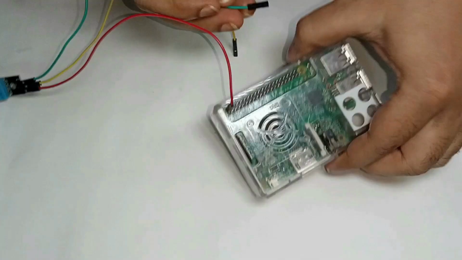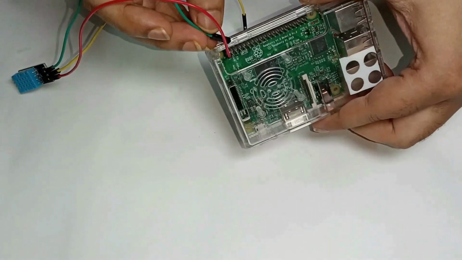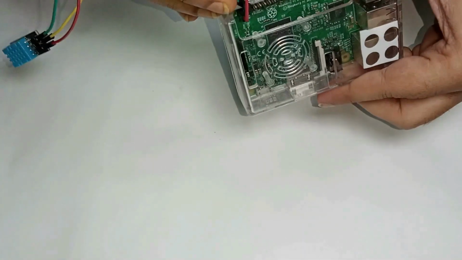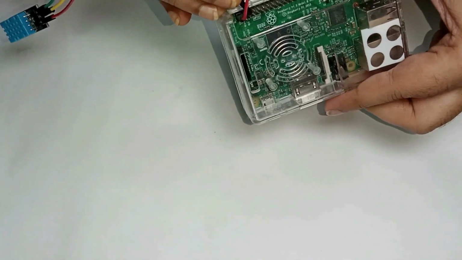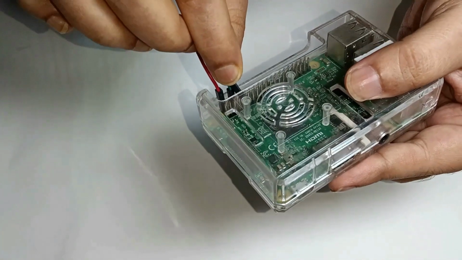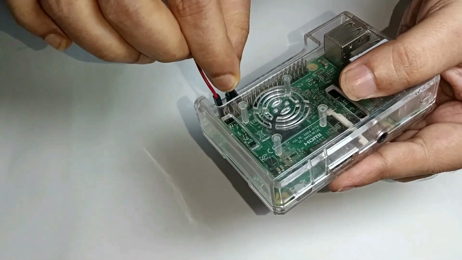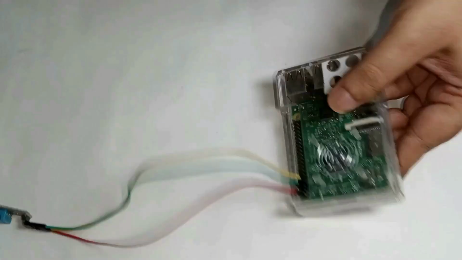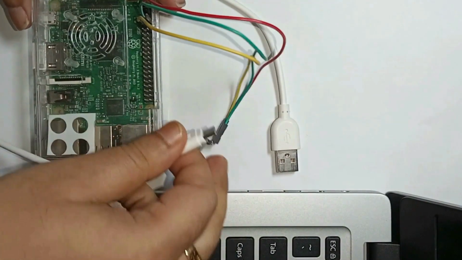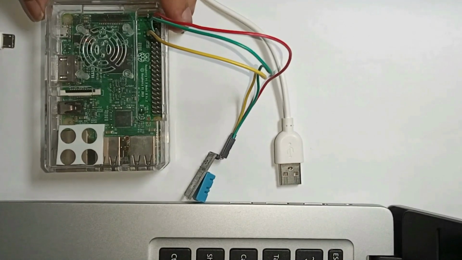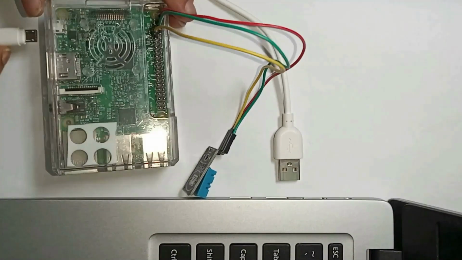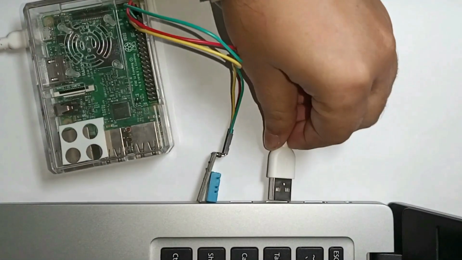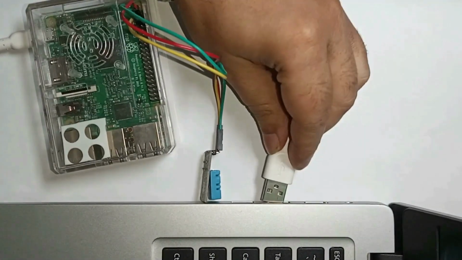Now I'll connect the ground pin to this one. Now I'll connect the data pin to this GPIO pin number 4. Now I'll connect my micro USB type B to this Raspberry Pi and to my laptop.